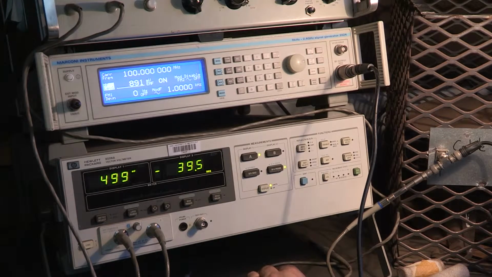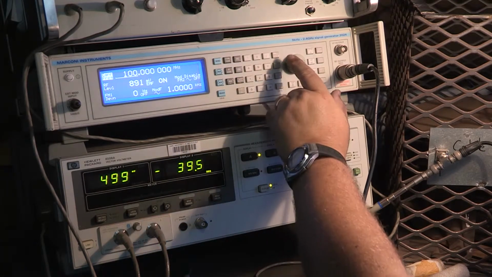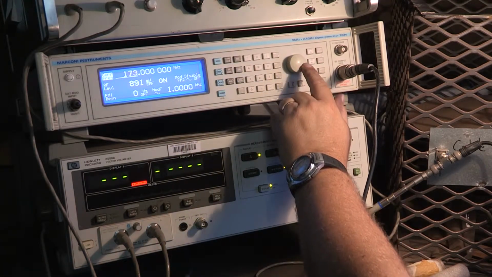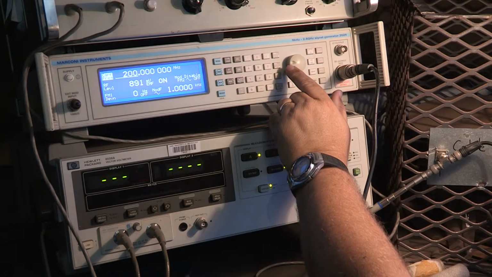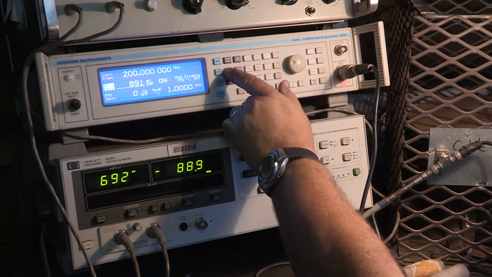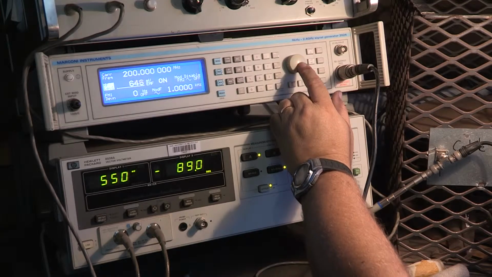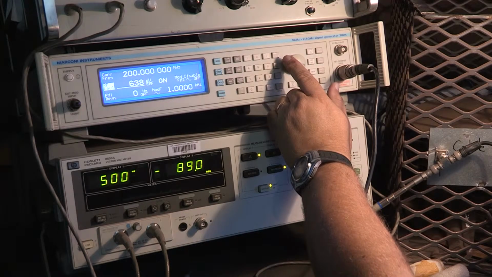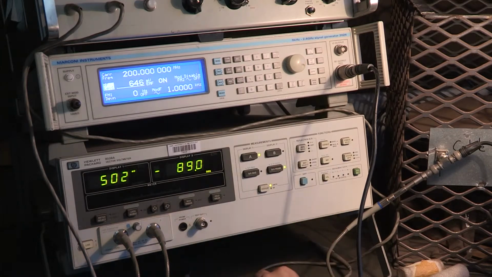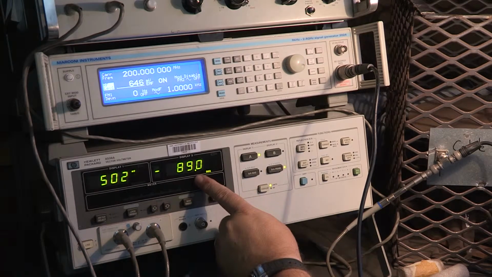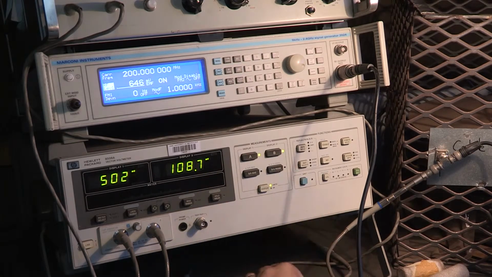The next frequency on my list here is 200 megahertz. At 200 megahertz, I need to adjust the RF level back to 500 millivolts so that we can compare apples to apples. Your graphs will be in dBs. The angle is now minus 98, almost 90 degrees, and the amplitude 108.7. So what do we see? We start seeing a decline in amplitude, and an increase in the phase angle.